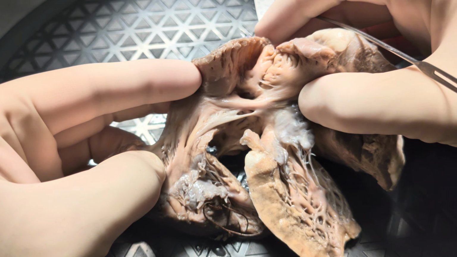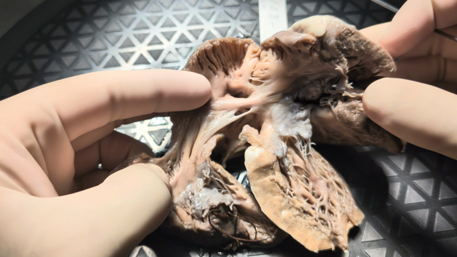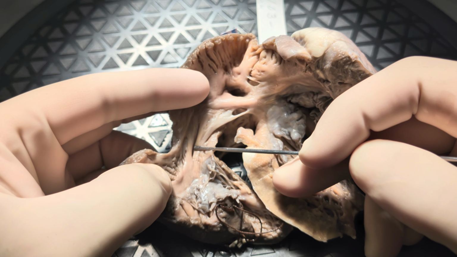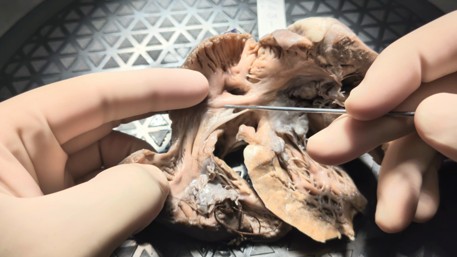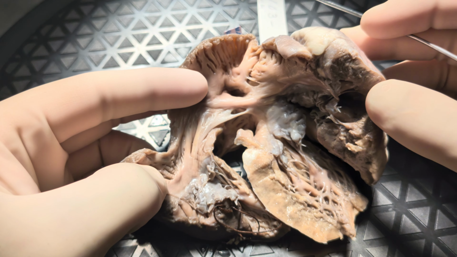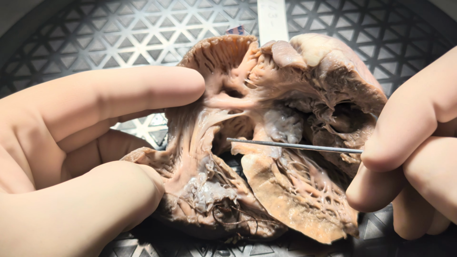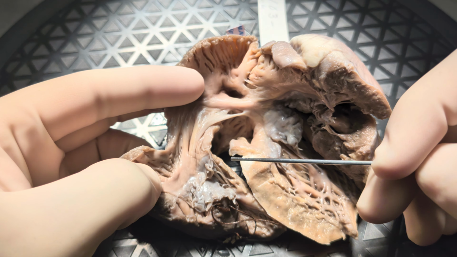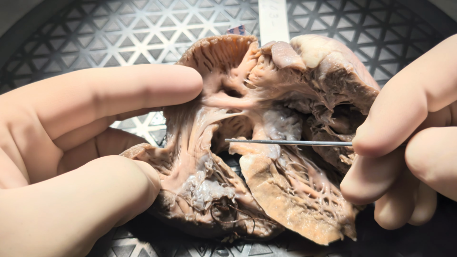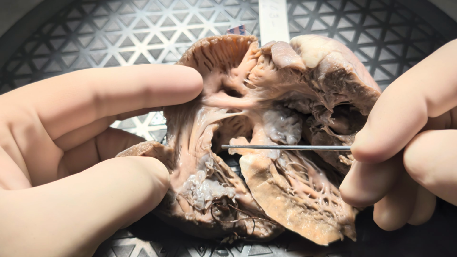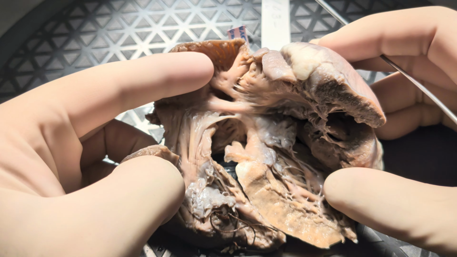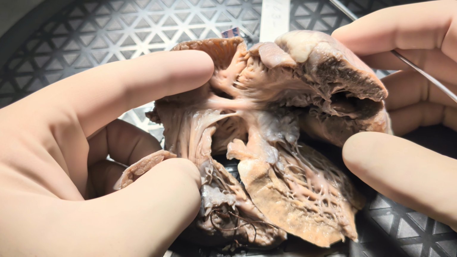And at this point, we would usually stop and talk about the triangle of Koch, which remember is bounded by the mouth of the coronary sinus, the tendon of Todaro, and then the septal leaflet of the tricuspid valve. Now, since there's a large atrioventricular level shunt here, the electrical conduction axis does not live where it usually does. And in fact, the AV node would live in the triangle of Sinus-Anderson, which we'll cover a little bit later.